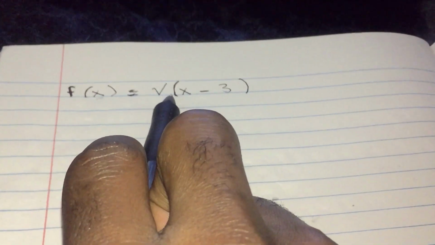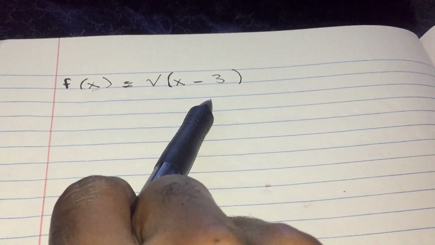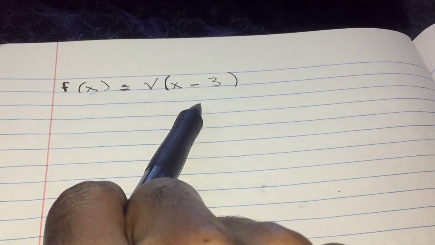Now let's take a look at our function. We have f(x) = square root of (x - 3). This is a square root function, which means we need to make sure that the value inside the square root is always non-negative.